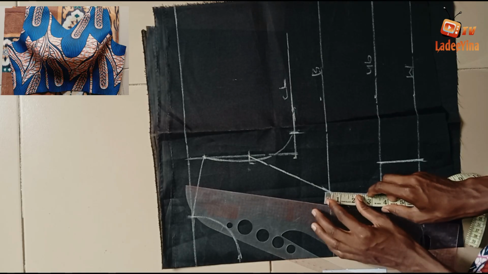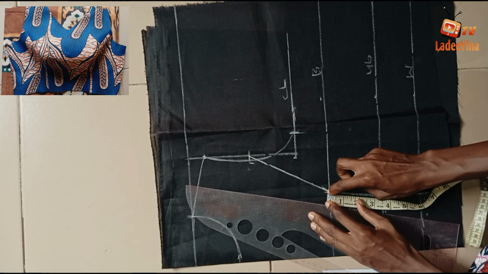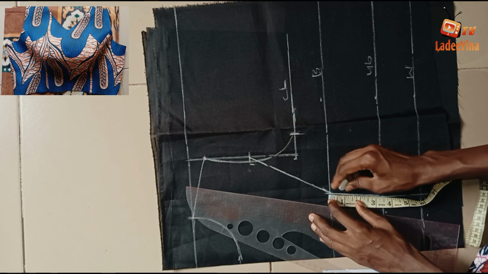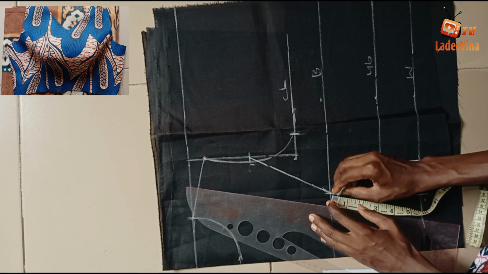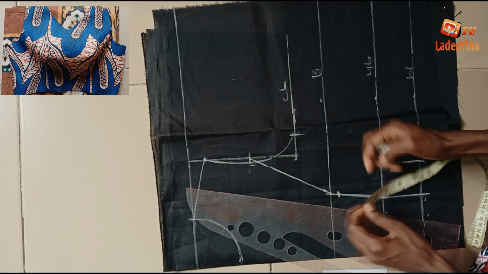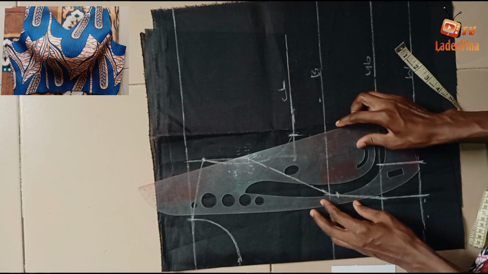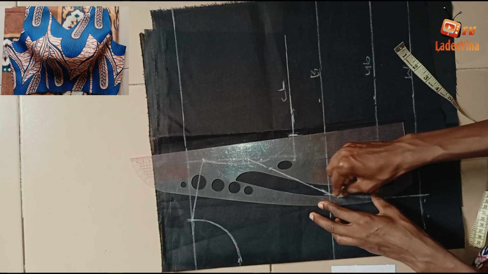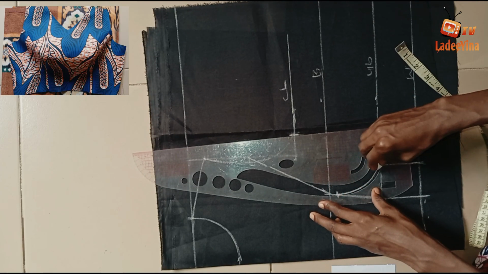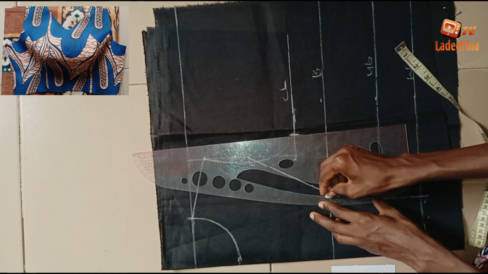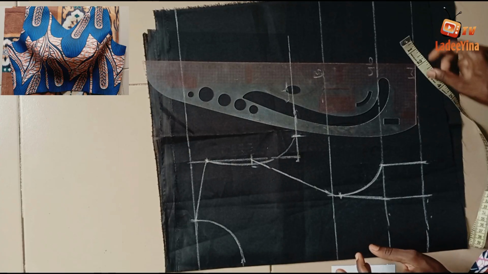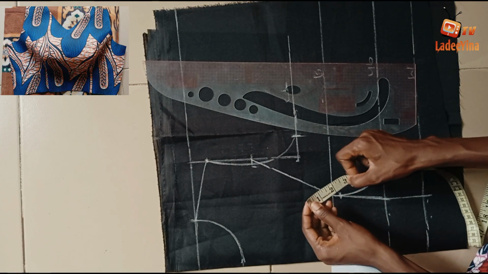Then you come down. You don't want here to be too pointy or too sharp. You come down here by half an inch and then you connect it. As you can see, it is already coming to shape.